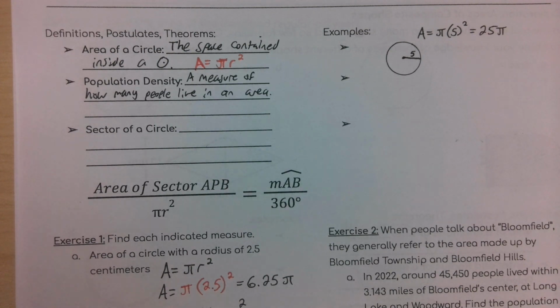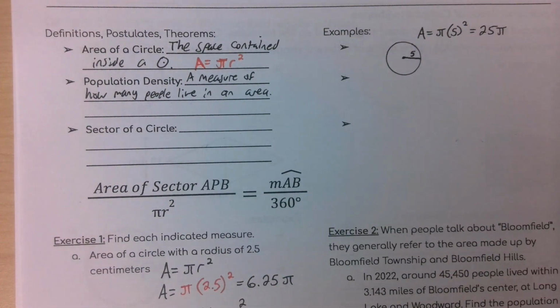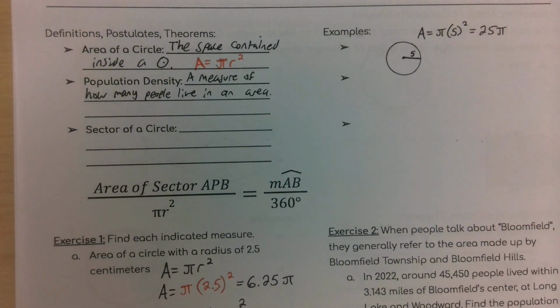One example might be if you were looking at an apartment building. Apartment buildings typically have a lot of people in them, so it'd have a very dense population because they're all pretty close together. Meanwhile, if you were looking at a rural area, the population would not be very dense, it'd be very spread out.